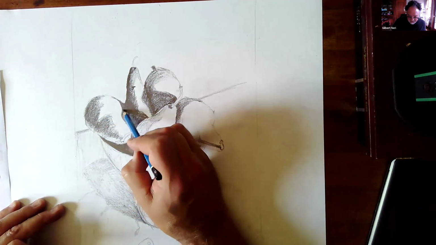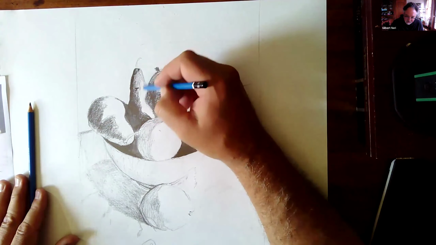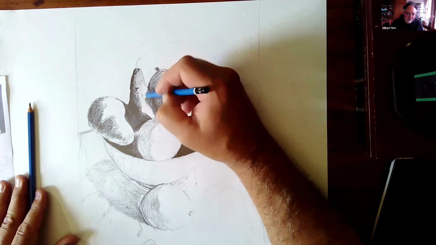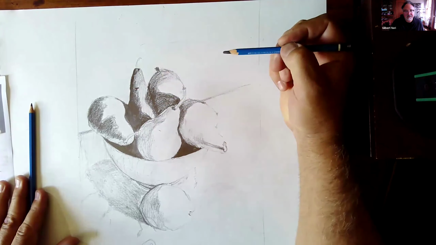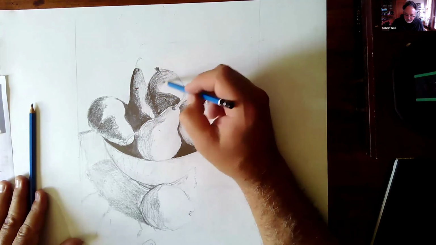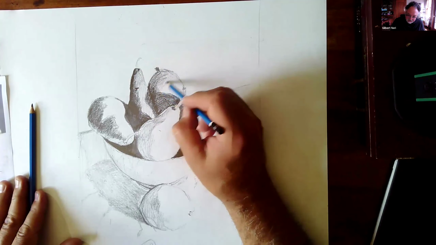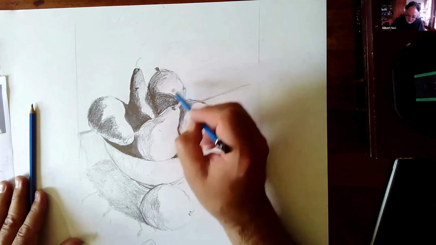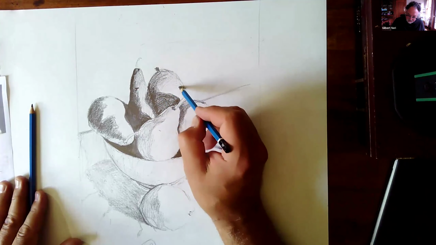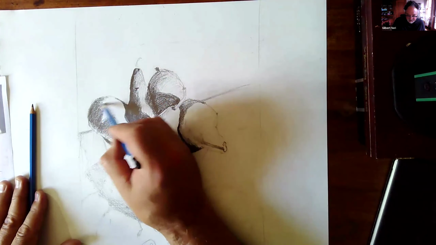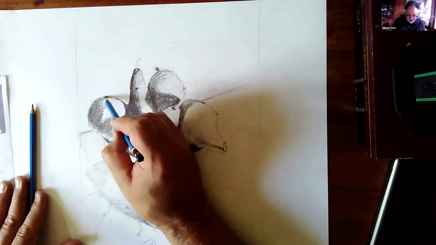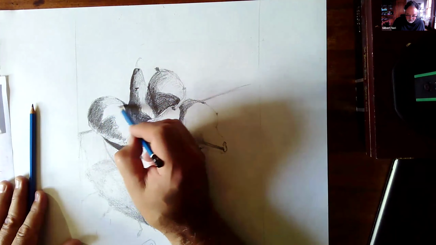So the thing now, in terms of moving forward with the drawing, if I look generically at the pears, I can start to fill in some other levels of shadow that will, even more subtly, differentiate the pears from each other and give the light more dimension.